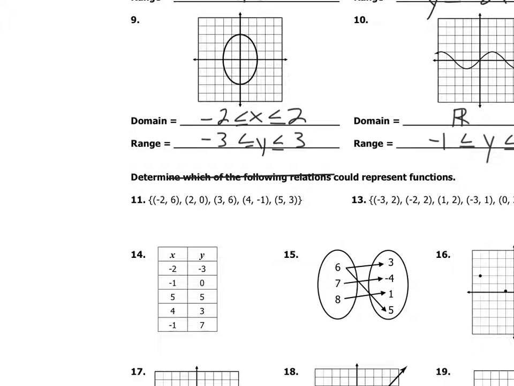Is number 11 a function? Well, do any of the x's repeat? Look at our x's, our domain values: -2, 2, 3, 4, and 5. None of the x values repeat, so yes, this would be a function.